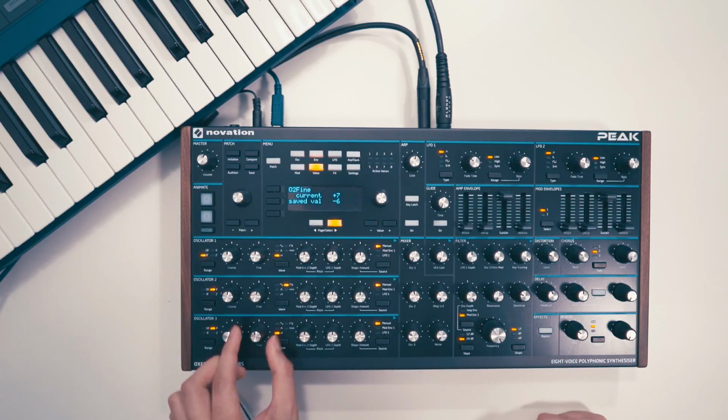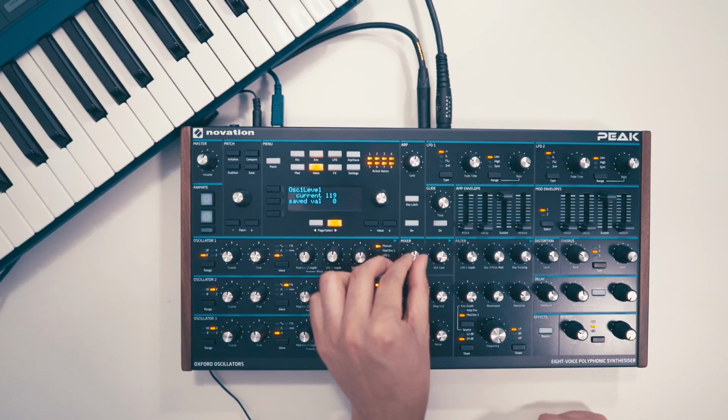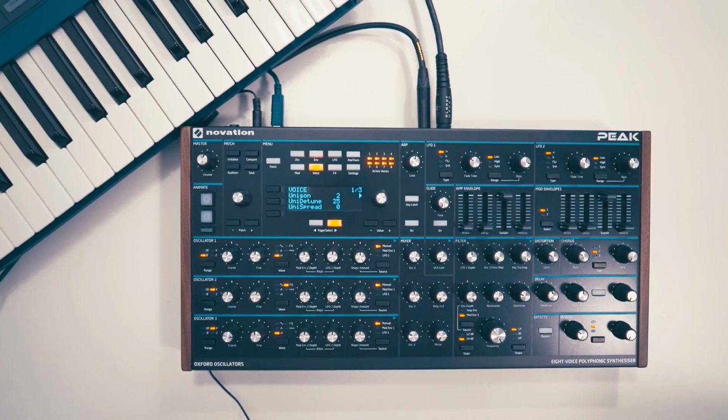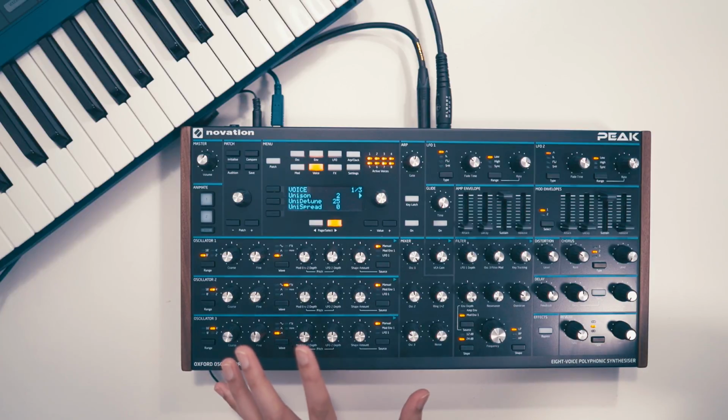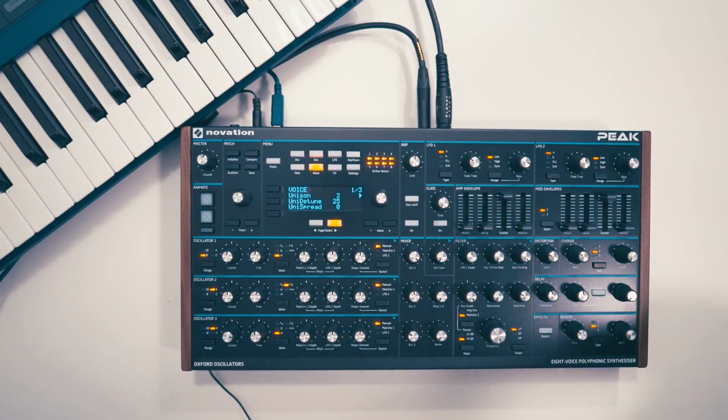We can add a subtle bit of detuning. That too adds to the thickening of the tone. Now bring back in oscillator 1. And now we have this rich tone. And we're making use of all 8 voices simultaneously.